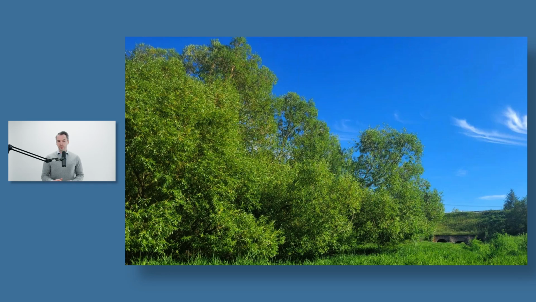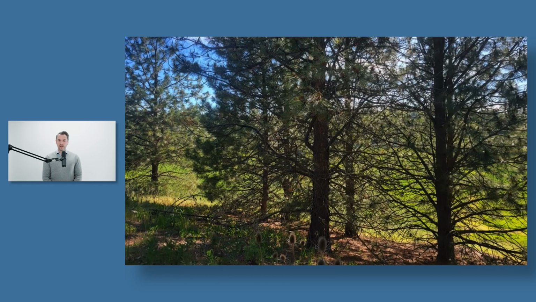You've got the willows. This is very lush. This was taken sometime in spring or early summer. And you can see off in the distance there the culvert for the stream that runs through there. This stays very wet. I'll show you here in a minute. And then the ponderosa pine stand up on top of the hill. Even though it's very close, it is a very different environment up there as far as water is concerned. It stays very dry.